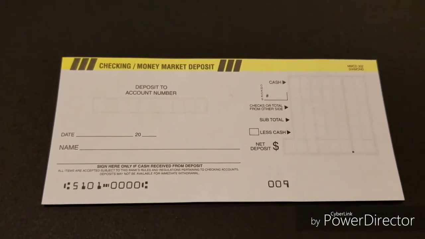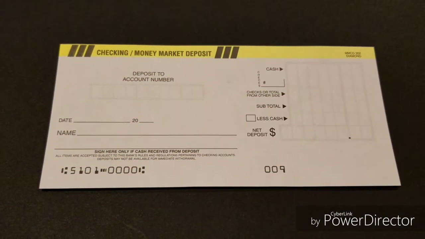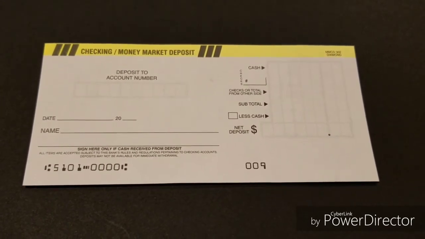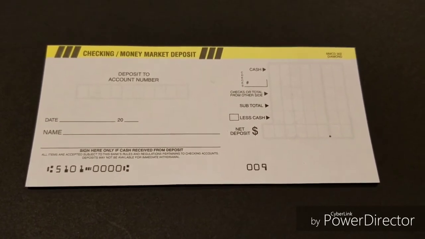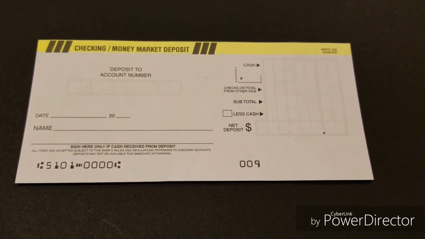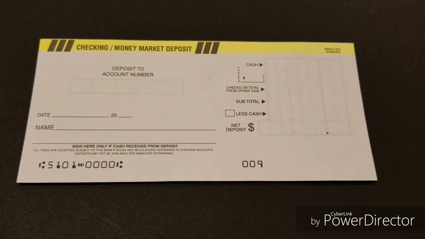So first of all, you can find these in the back of your checkbook if you have checks. They will be there. If not, if you don't have checks or a checkbook, you can find these at the bank. Every bank has them.